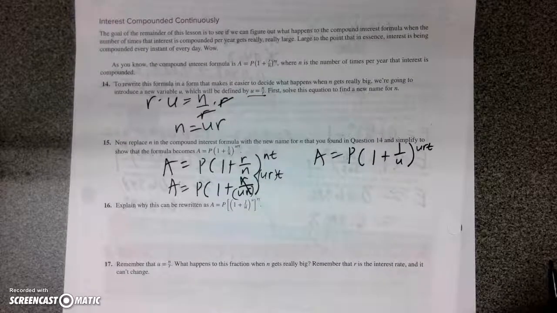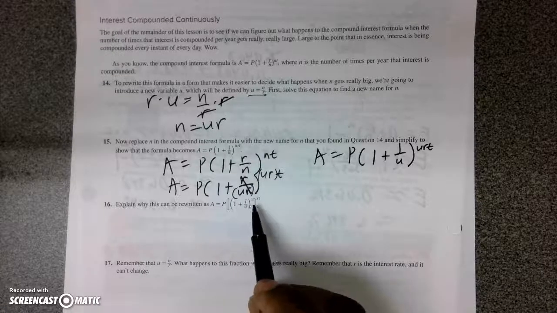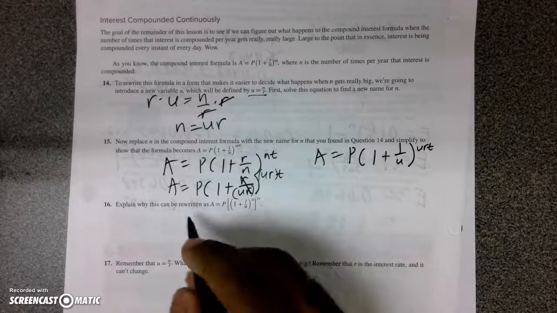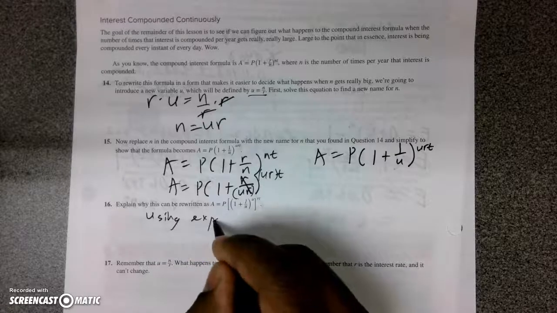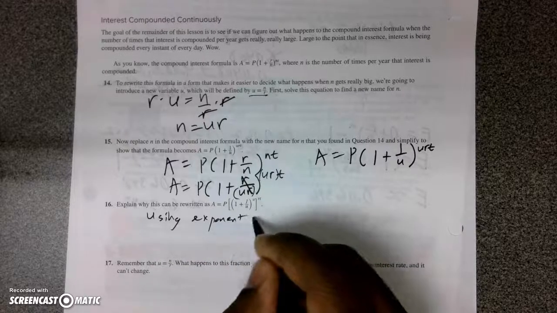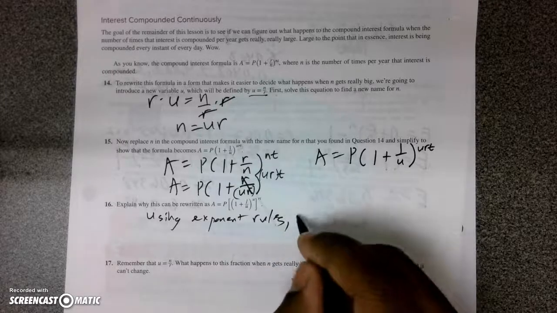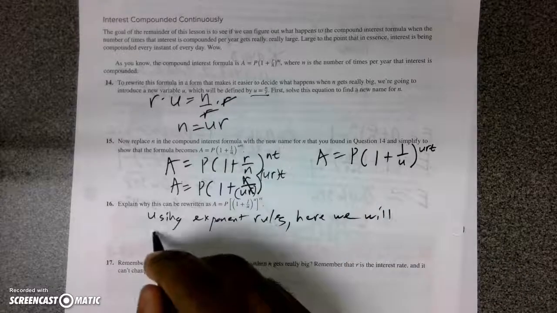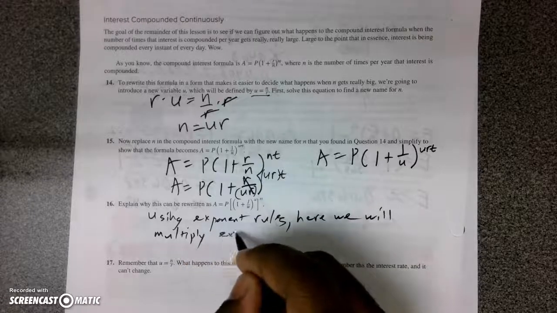Now we come here to 16. It says explain why this can be rewritten as A equals P times 1 plus 1 over U to the U to the RT. Basically, using exponent rules, here we will multiply exponents.